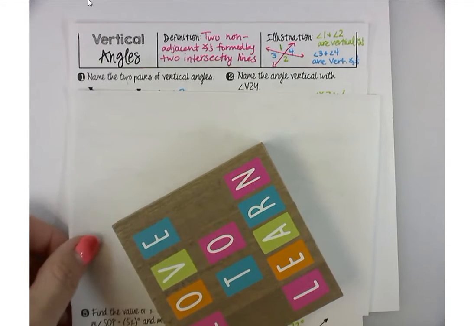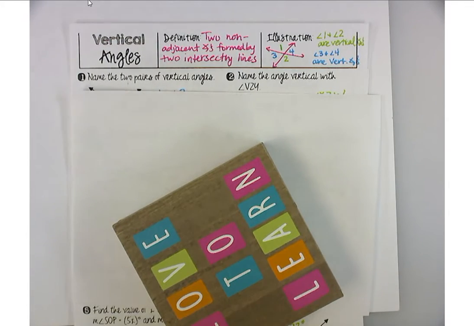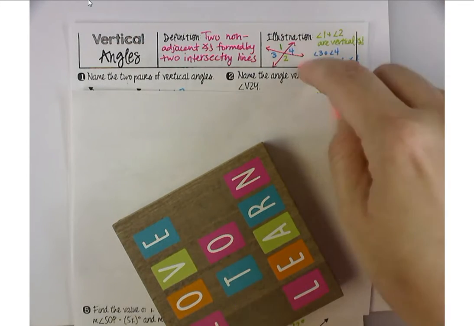And vertical angles are two non-adjacent angles. So these are the ones that are not next to each other. So for the vertical angles, there are two non-adjacent angles, and they are formed by two intersecting lines. So automatically, when you have those two intersecting lines, you have two pairs of vertical angles that are formed. So you have 1 and 2, and you have 3 and 4.